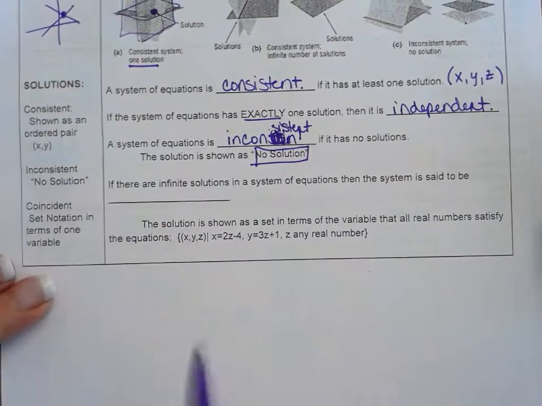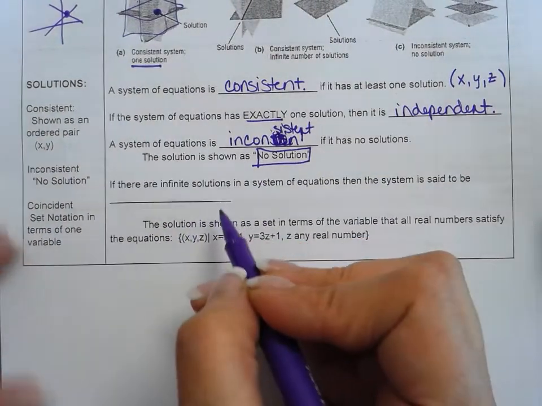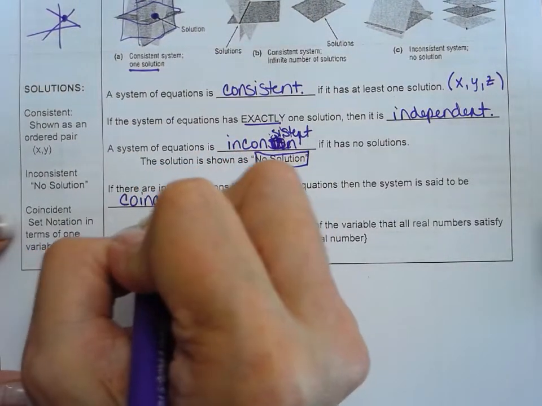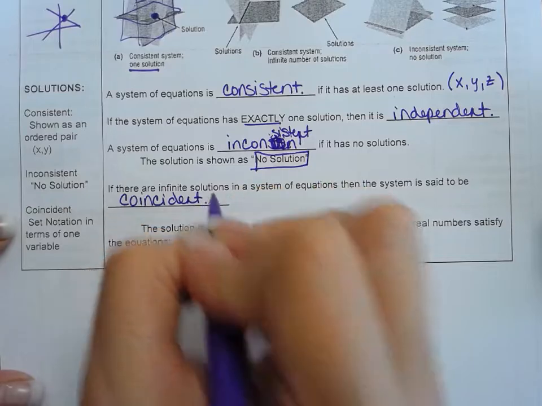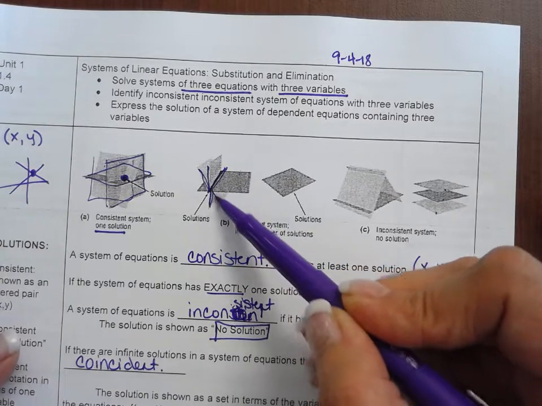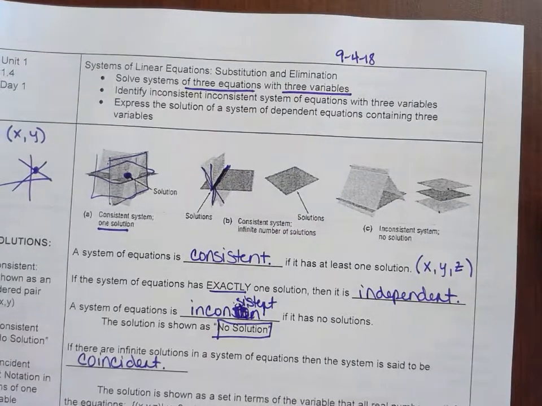And then if there's an infinite number of solutions, then the system is called coincident, okay? And that means they all intersect in the same place.